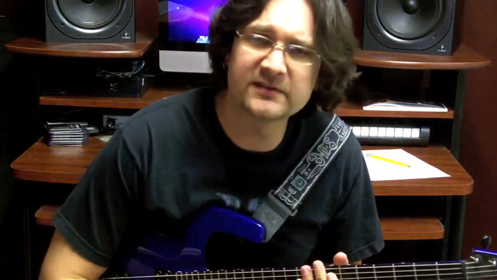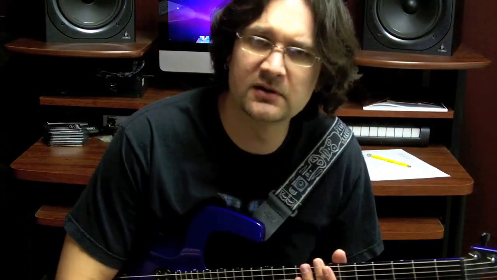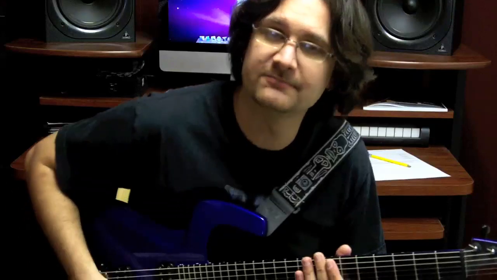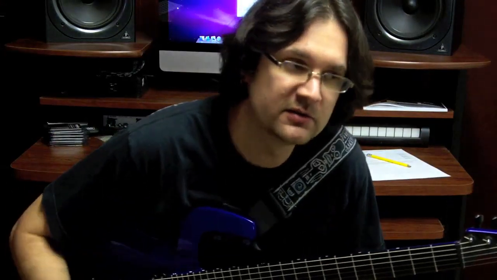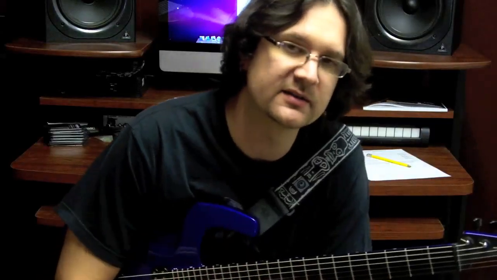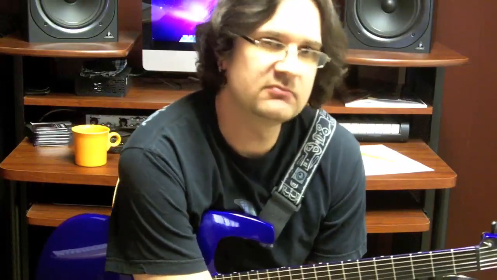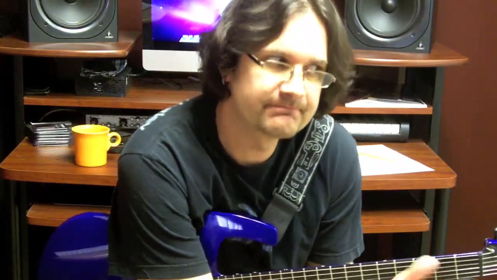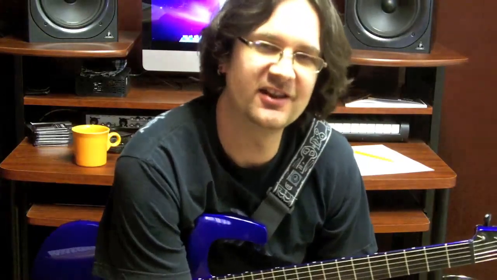Three minor pentatonics, one shape, lots of possibilities. You can use this with any modes, any musical genre, just one shape to memorize. And you can recycle that way all your minor pentatonic licks that you've learned. I hope you found this lesson inspiring. I hope it made sense to you, and maybe it'll help you expand your musical vocabulary a little bit.